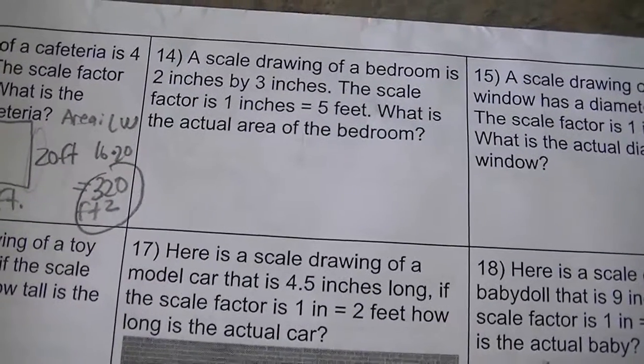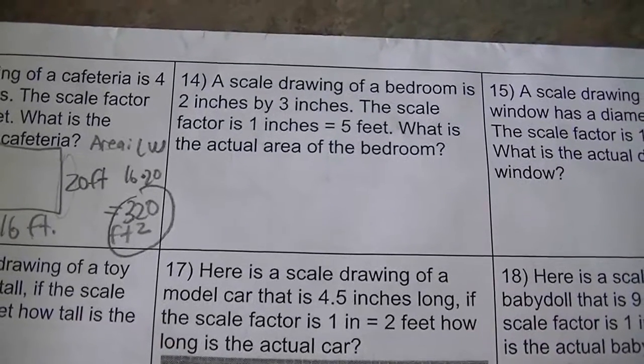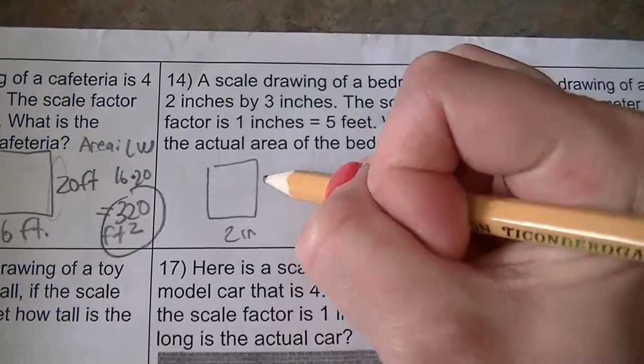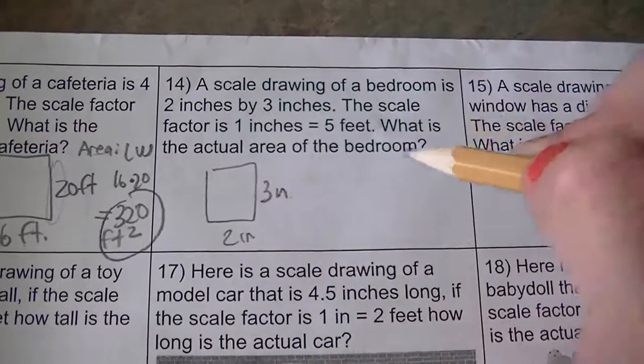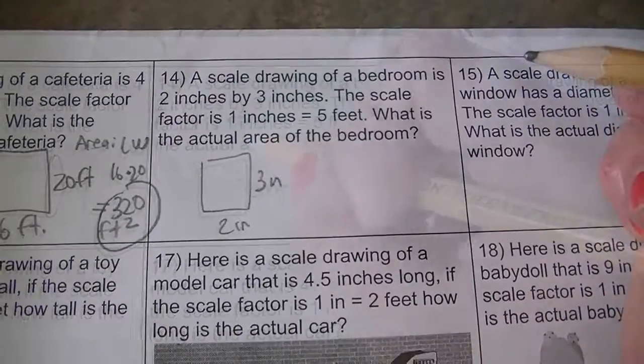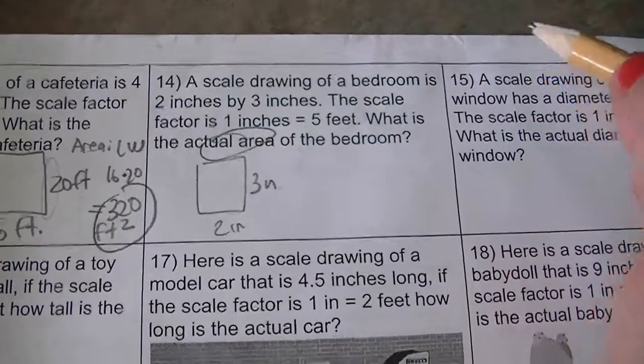Number 14. A scale drawing of a bedroom is 2 inches by 3 inches. Not drawn to scale, by the way. 1 inch equals 5 feet. That's the scale factor. What's the actual area of the bedroom?